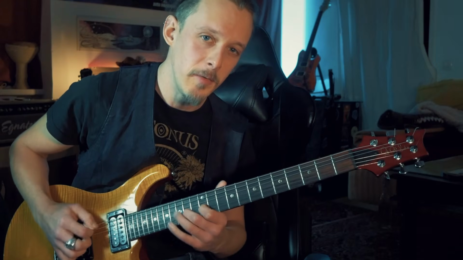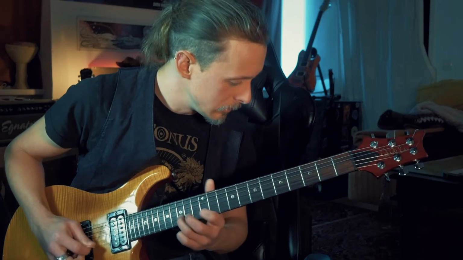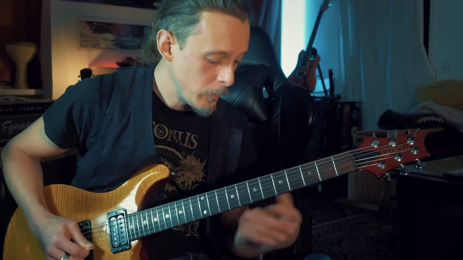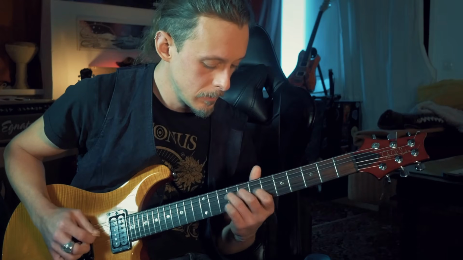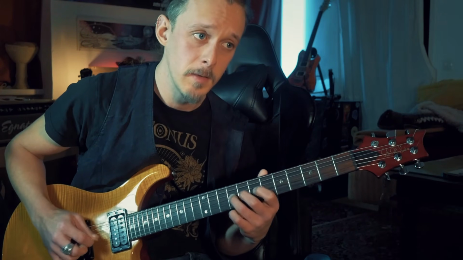How the scale is really flying. It doesn't have a third. And I can just play the same licks I usually play with my pentatonic. Can even throw in flat fives.